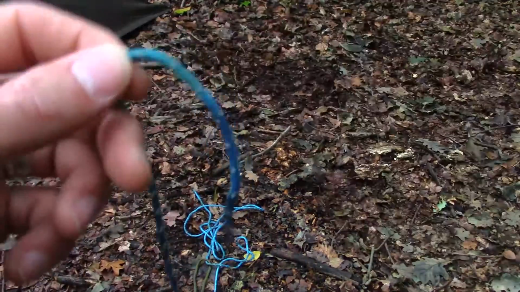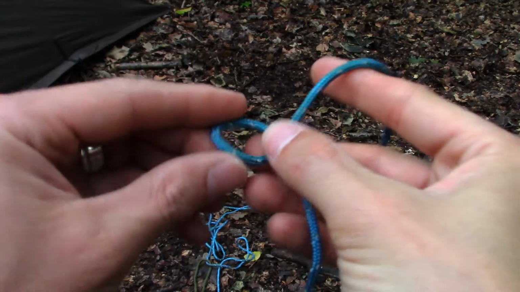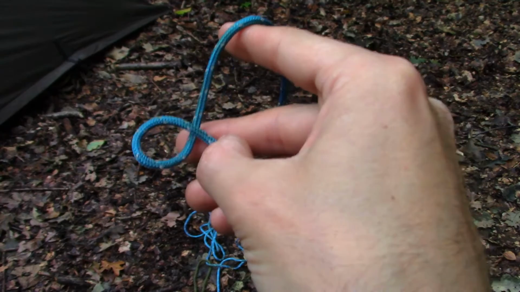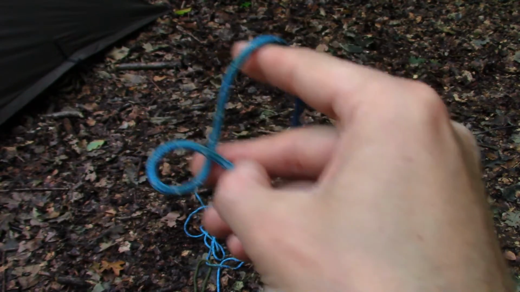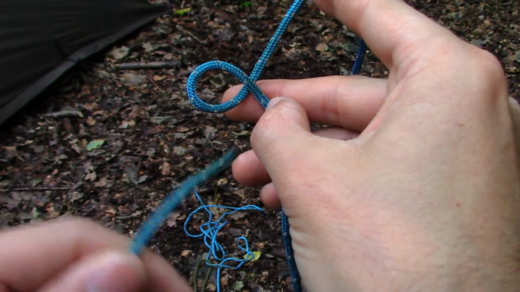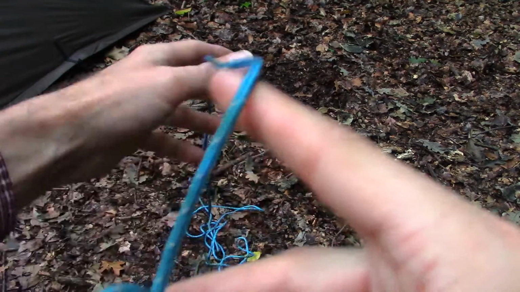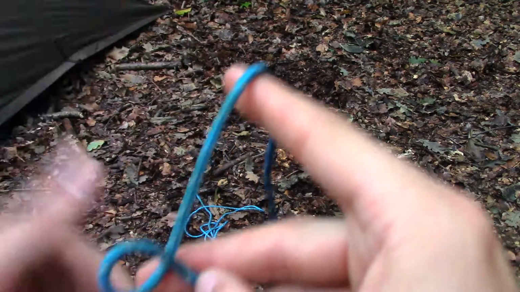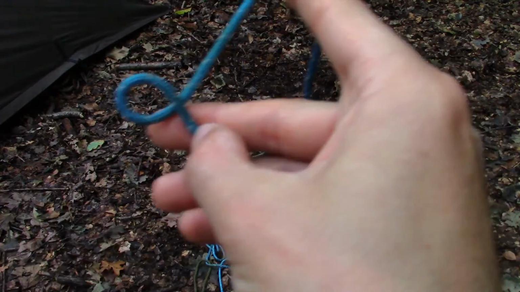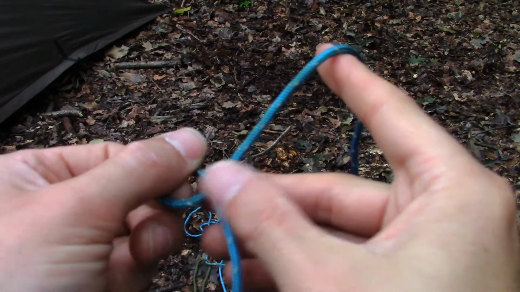Now, I've just made a tiny loop. This end of the rope here, this is my working end. This other end is the long distance of rope, so that could be dozens or hundreds of feet. But this is where my loop's going to be, here. So I've just made this little loop.